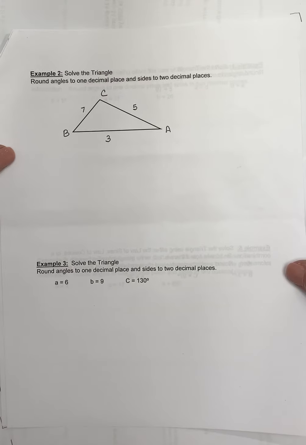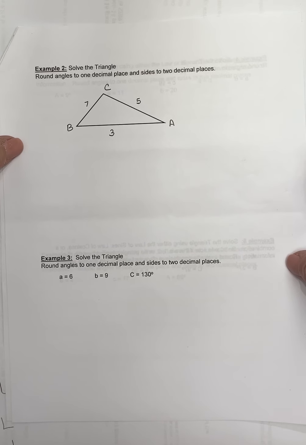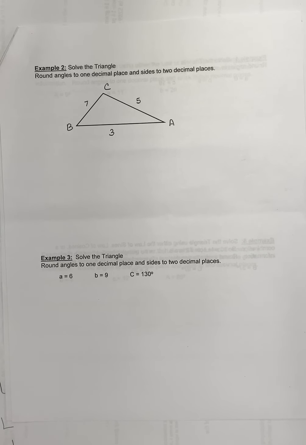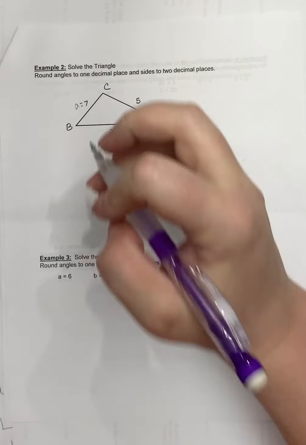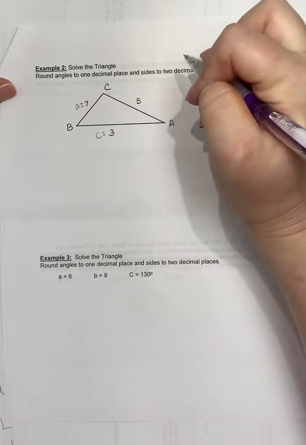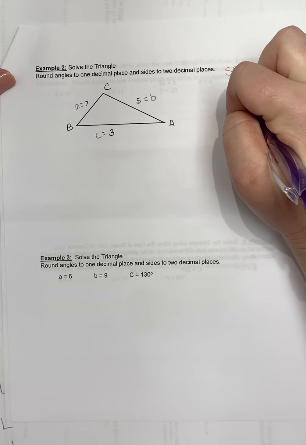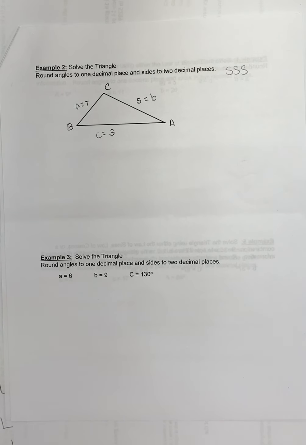Okay. Let's flip our page over here and look at example 2. Okay, example 2 again has the triangle drawn for us. I noticed though that I don't have any angles. I know this is side A because it's directly across from angle A. Here is side C. Here is side B. And I have a side situation.